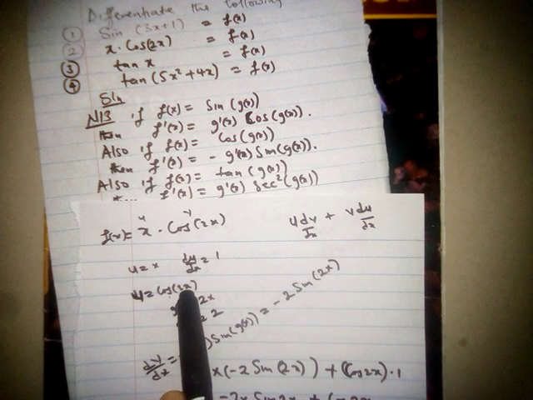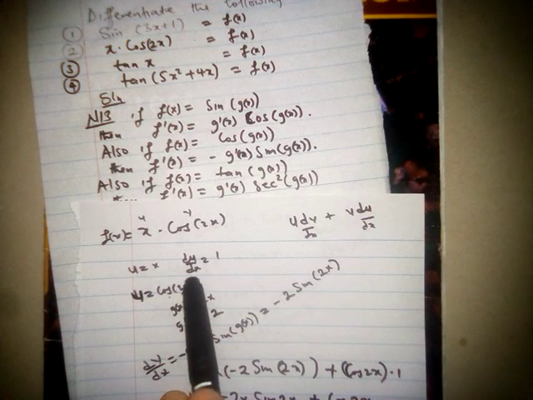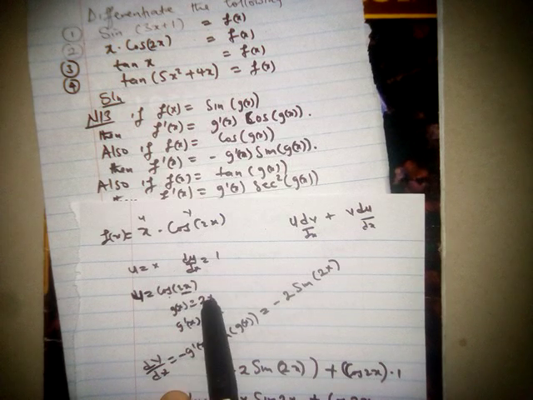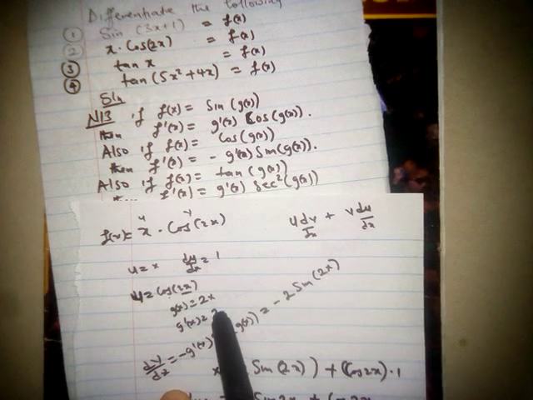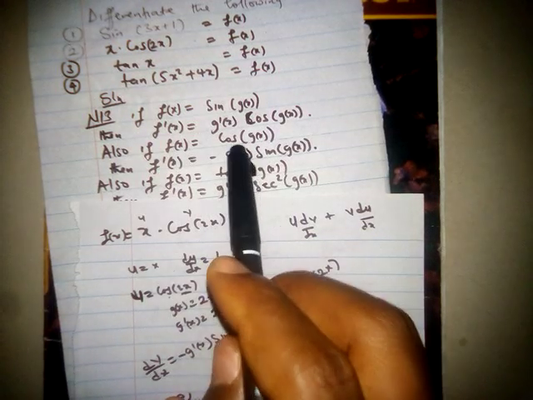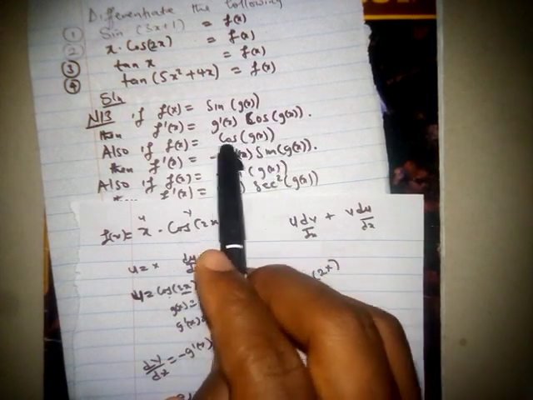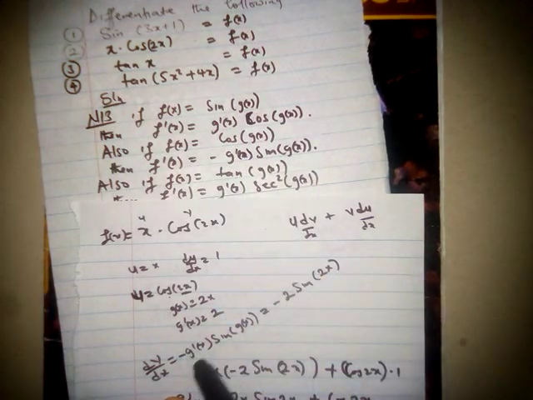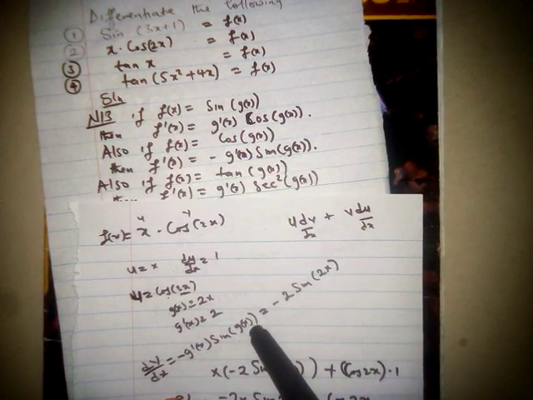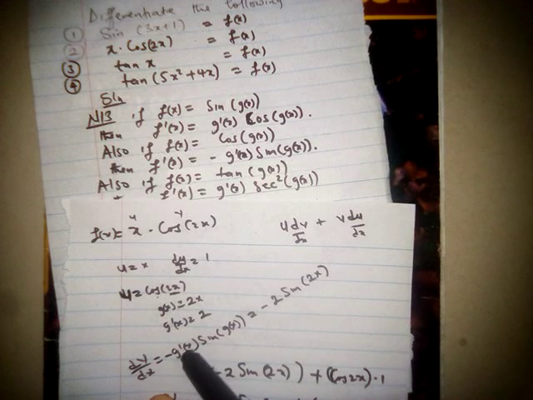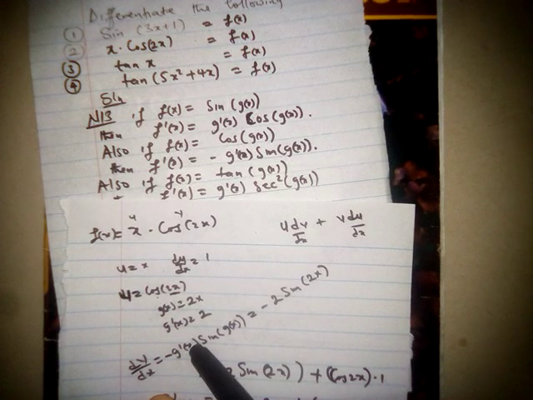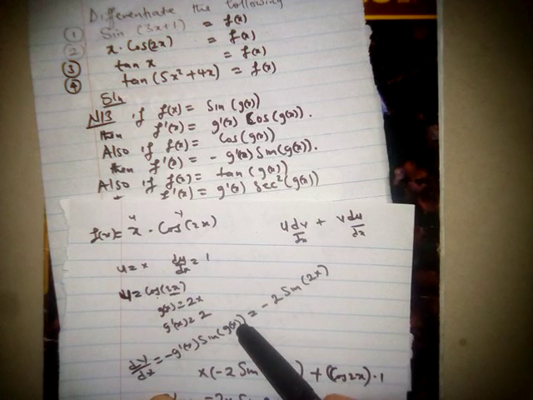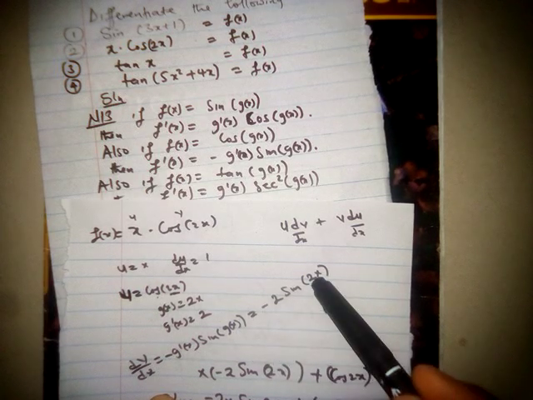So if I'm differentiating cos 2x, I use that formula. Here I have to identify my g of x inside cos 2x. So my g of x is 2x, so my g prime of x will be 2. Now using the formula, if I have cos g of x, I'll have minus g prime of x sine g of x. So this will be minus 2 sine, and g of x is 2x, so this will be 2x.